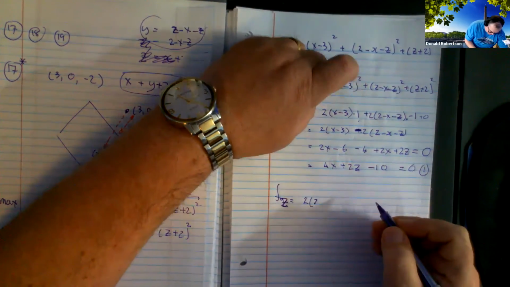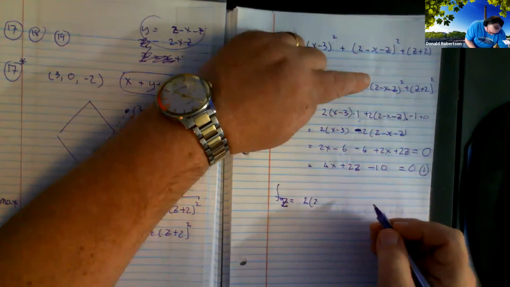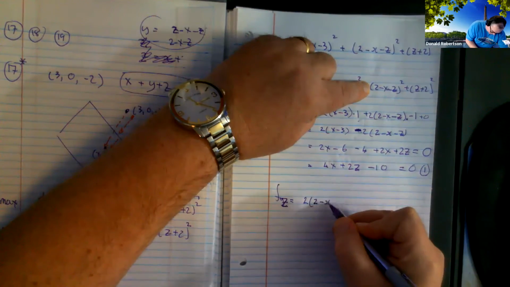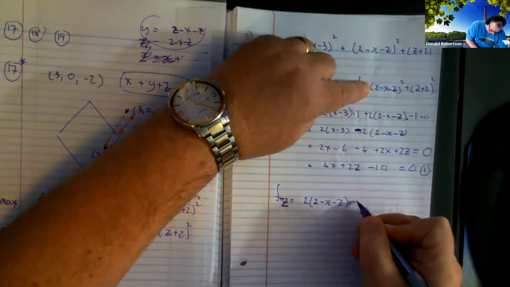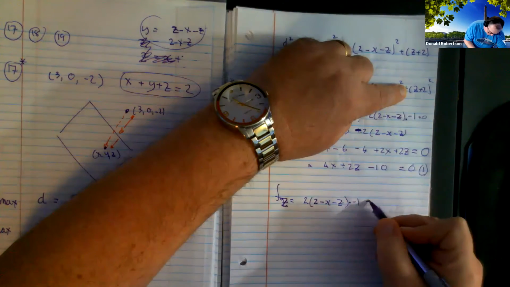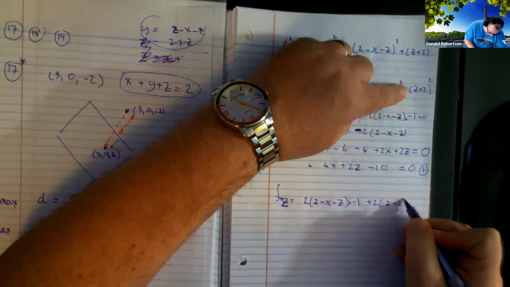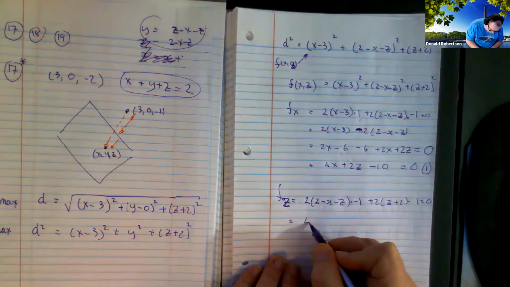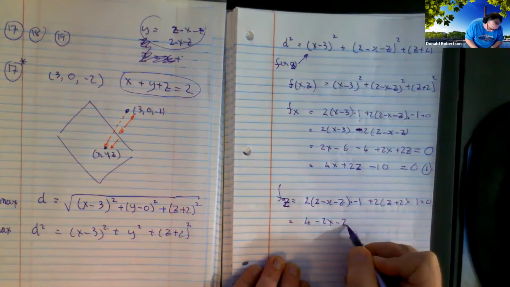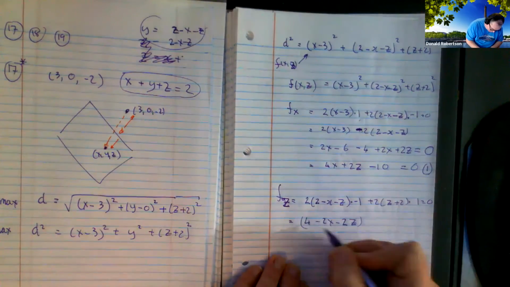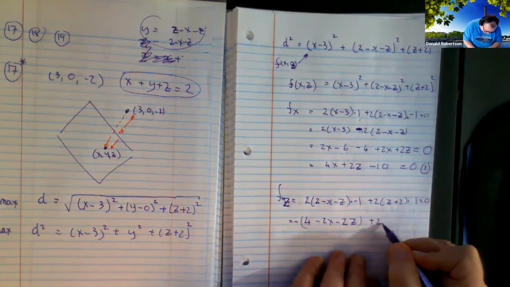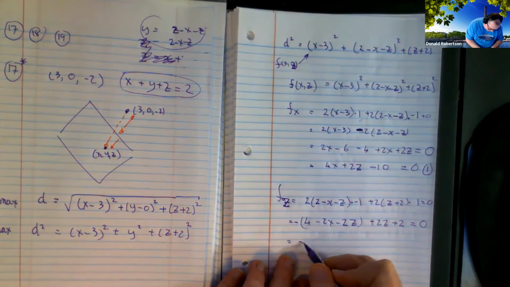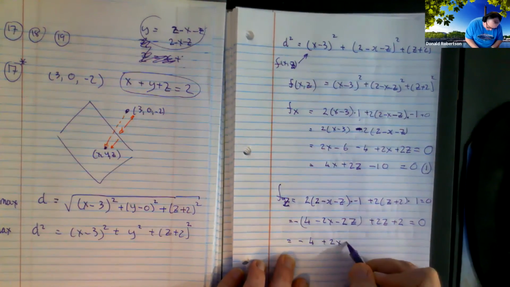Correct. Actually, good, I did the right answer. This one will get you nothing. This one will get you 2 take away x, take away z, times a negative 1, it's chain rule. And this guy gets me 2 lots of z plus 2, technically times 1, and the whole thing is 0. So I now have 4, take away 2x, take away 2z, and I forgot my negative 1, so I'll do it there, plus 2z plus 2 equals 0. So I ended up needing an extra line because I wasn't paying attention.